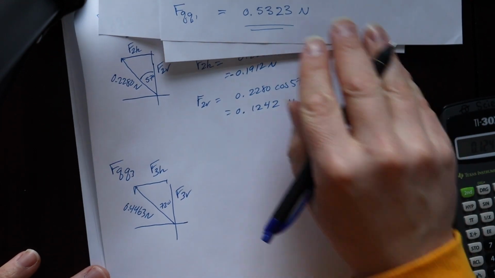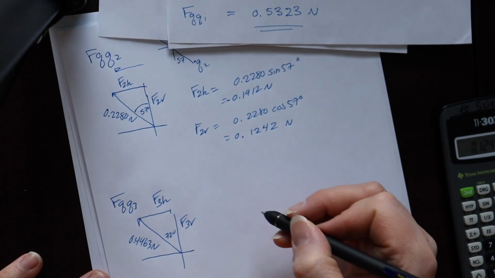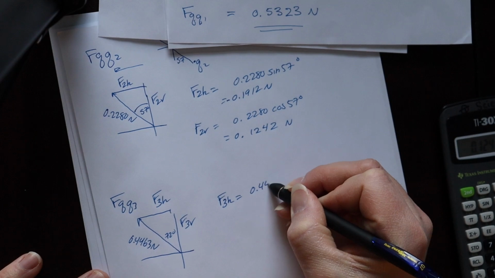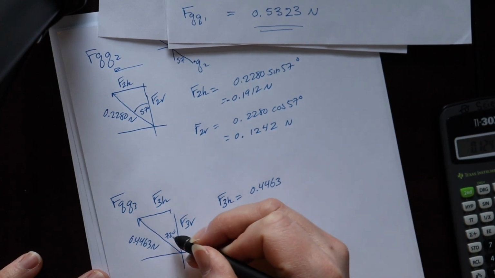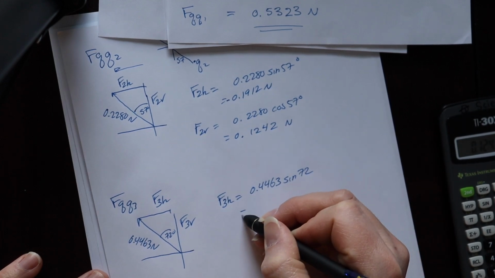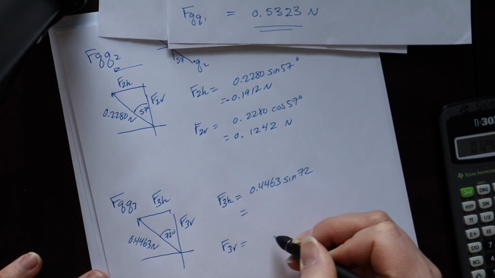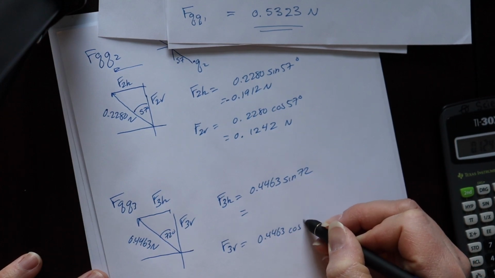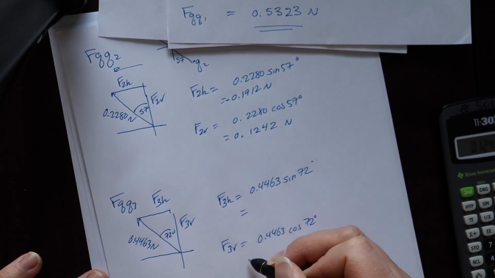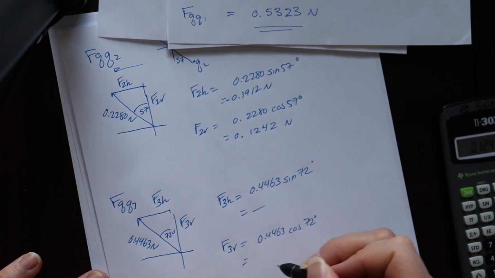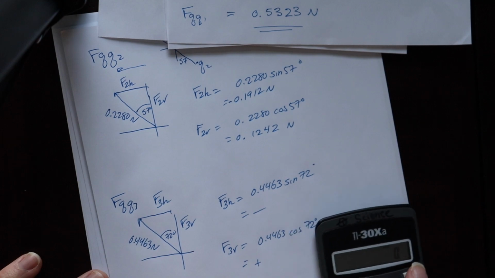And we're going to solve that. So F3 horizontal is 0.4463 times sine of 72, and the force 3 vertical is 0.4463 times cosine of 72. Again, the horizontal one will be negative and the vertical one will be positive, just based on the direction.